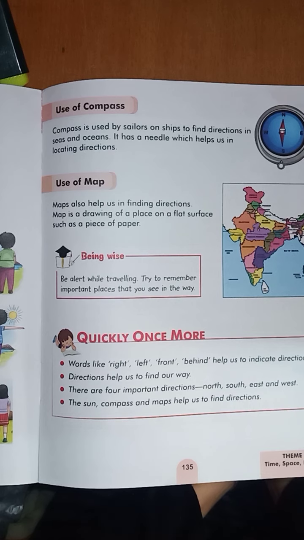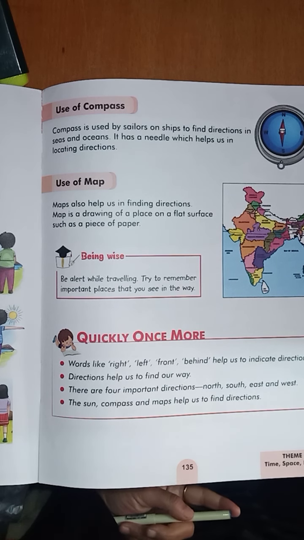I hope all of you have understood this chapter. Children, now revise this chapter and read it and learn by heart whatever has to be learnt, and later we will be solving the exercises and question answers of this chapter.